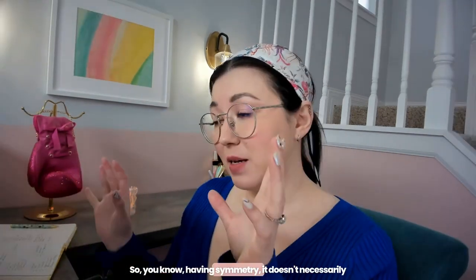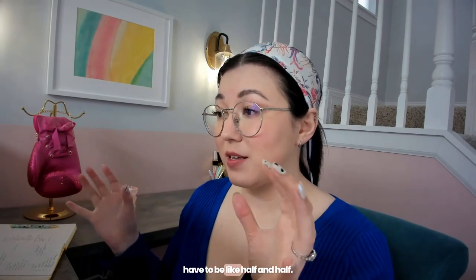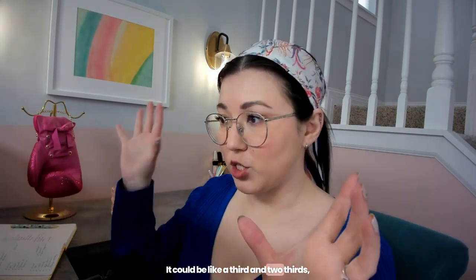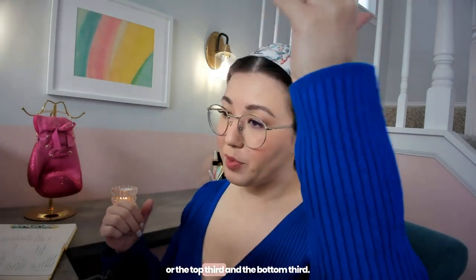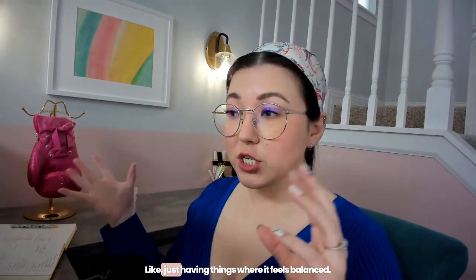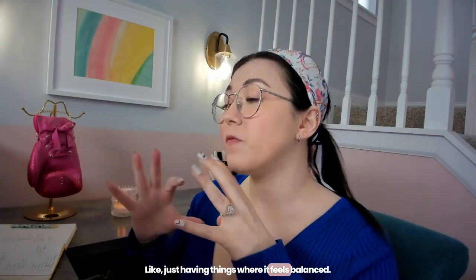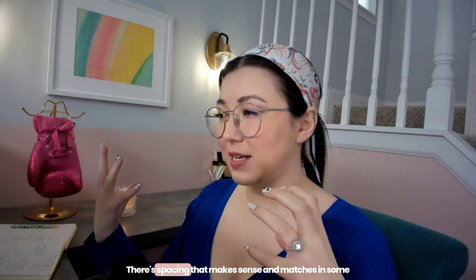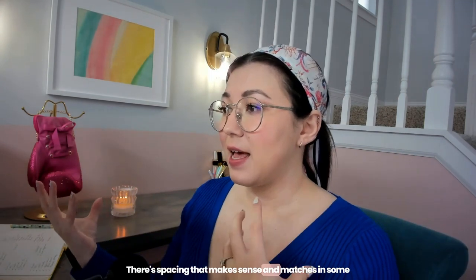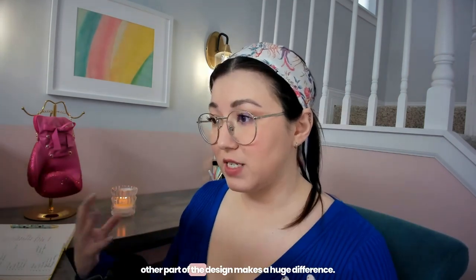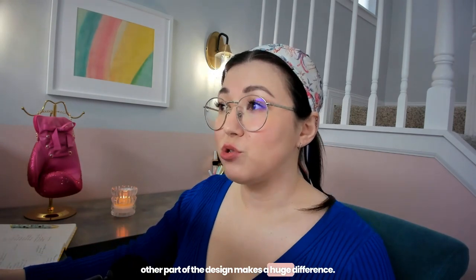So, having symmetry, it doesn't necessarily have to be half and half. It could be a third and 2/3, or the top third and the bottom third. Just having things where it feels balanced. There's spacing that makes sense and matches in some other part of the design makes a huge difference.